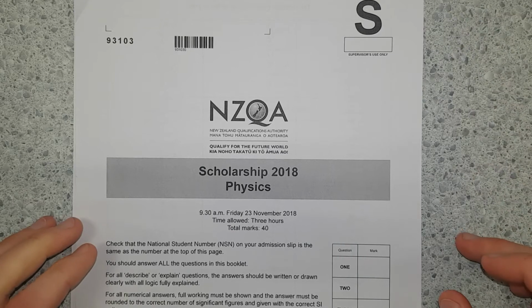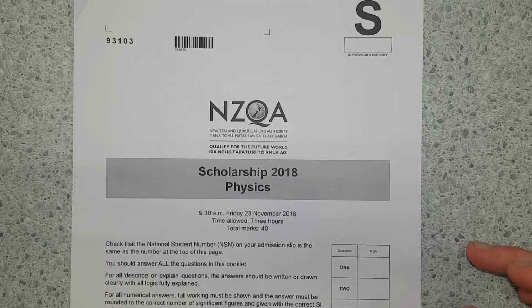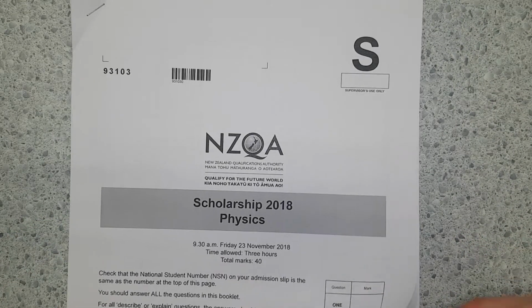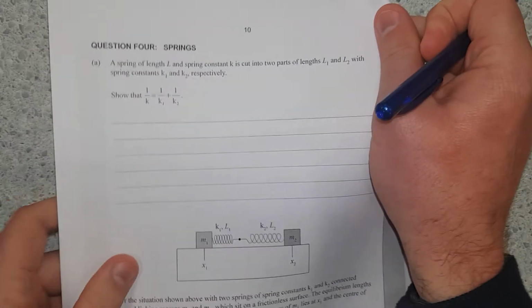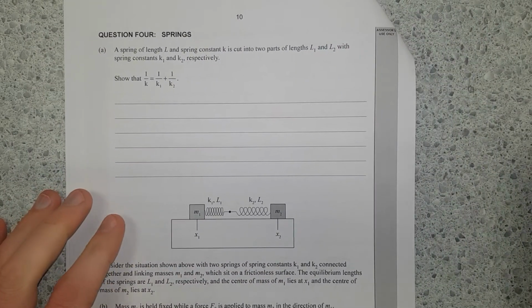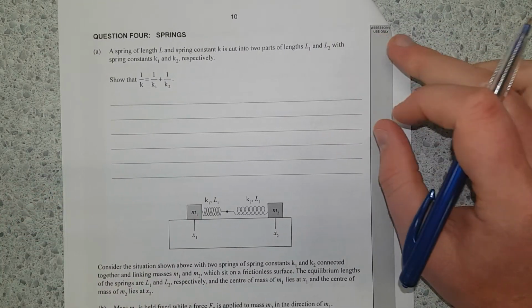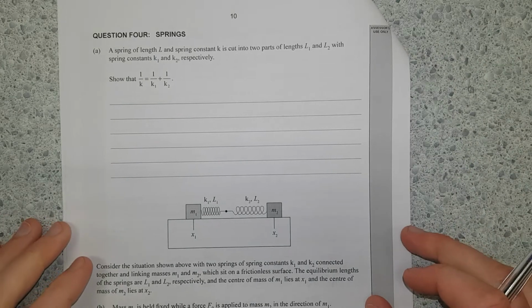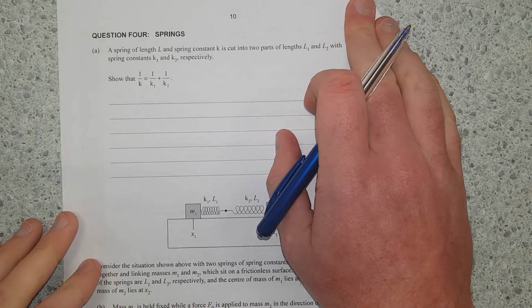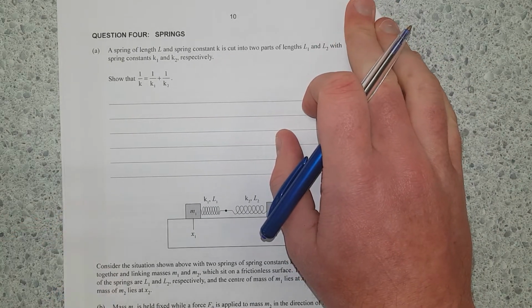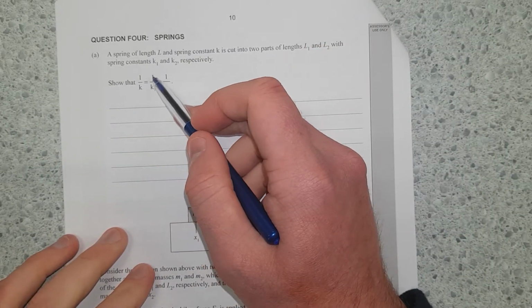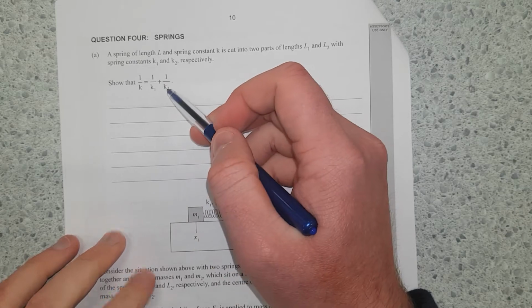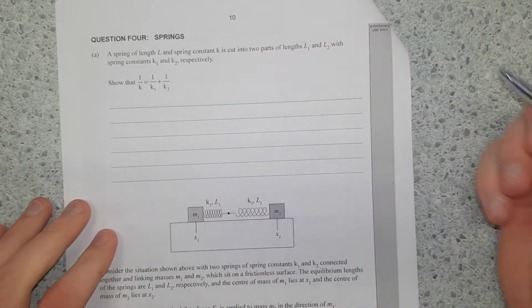For this video, I'll be working through question 4 of the 2018 Scholarship Physics exam. Right, question 4. A spring of length L and spring constant K is cut into two pieces, L1 and L2, with spring constants K1 and K2 respectively. Show that 1 over the total spring constant is equal to 1 over K1 plus 1 over K2.